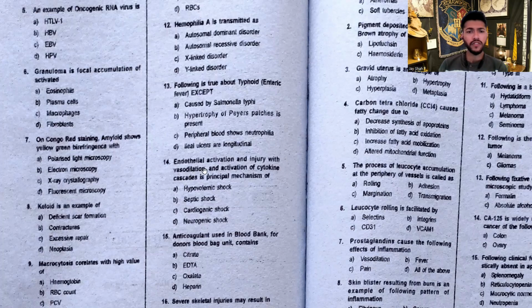Endothelial activation and injury with vasodilation and activation of cytokine cascade is the principal mechanism of. So vasodilation and endothelial injury, you'll have some agent which is damaging your endothelium. So the answer has to be septic shock. It is not hypovolemic, cardiogenic or neurogenic, it is septic shock. And septic shock is known as warm shock. Why? Because there is peripheral vasodilation because of cytokines. Basically, there is inflammation, whereas hypovolemic shock and neurogenic shock are all examples of cold shock. So the answer here is septic shock, because your peripheral vessels are contracted in hypovolemic shock.